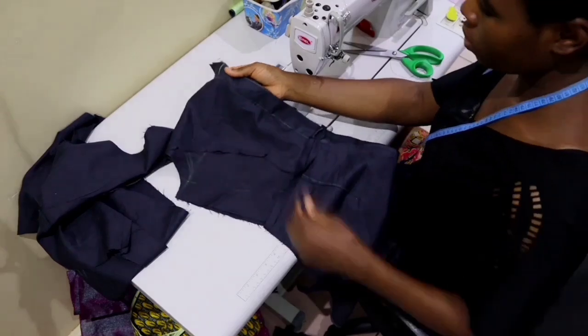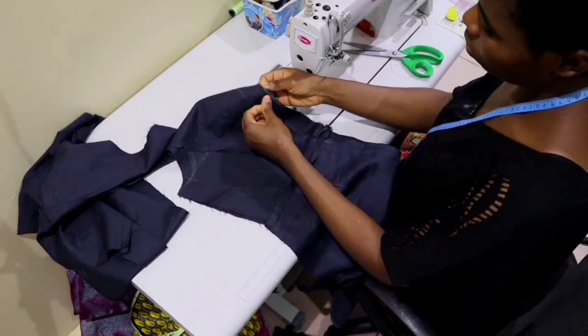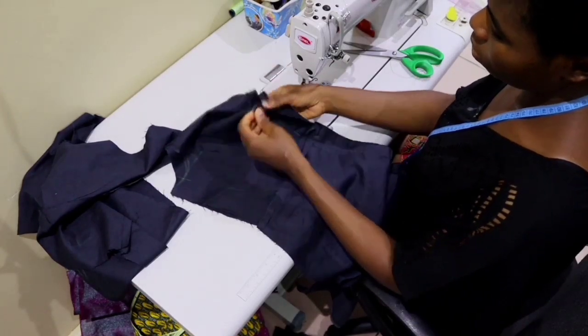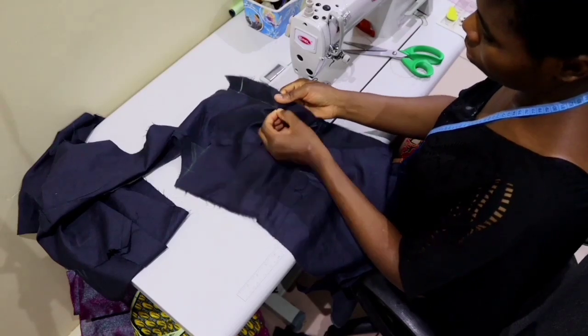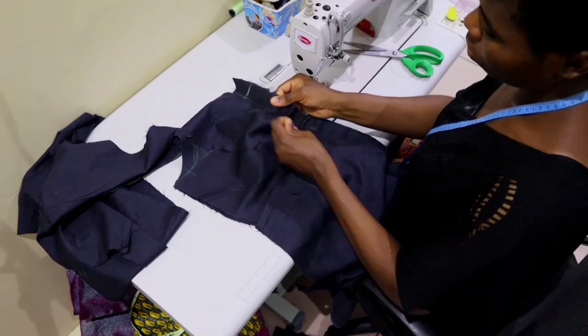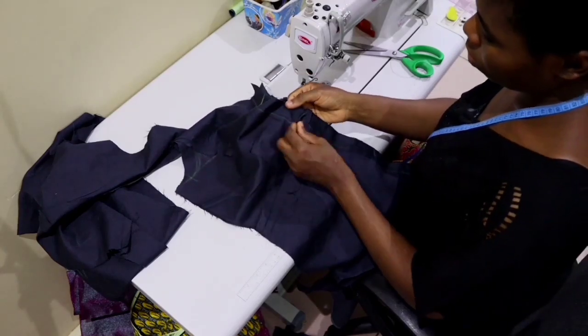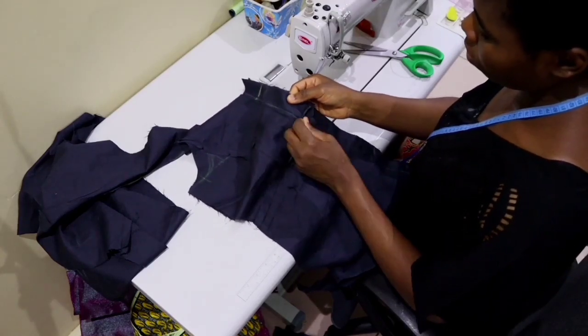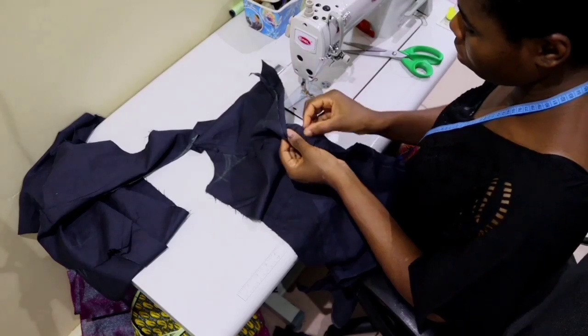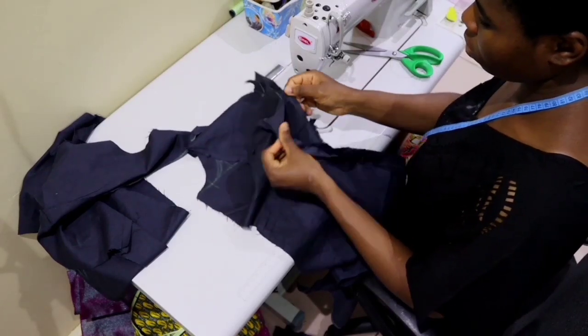So the next thing is just to pull the loose stitch you have on the zip allowance. Remember that loose stitch that we did on the zip allowance? So just take it off so that you can fix your zip now.